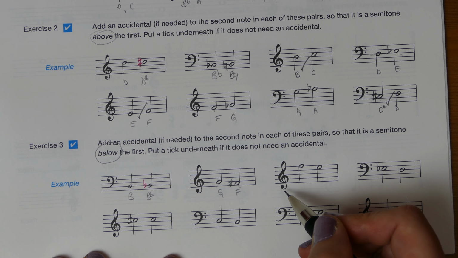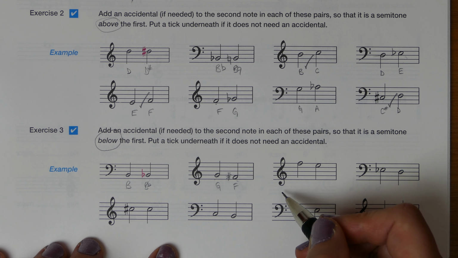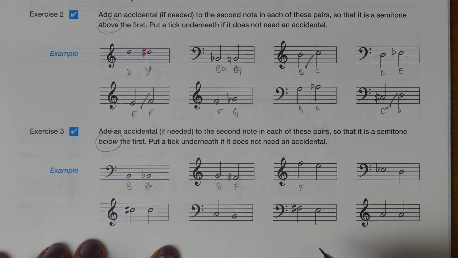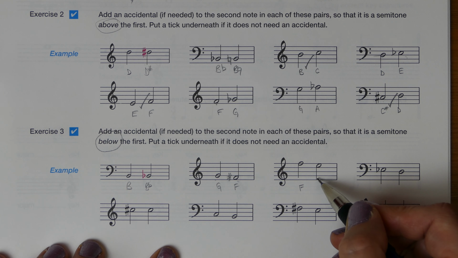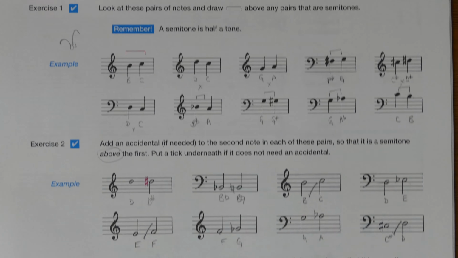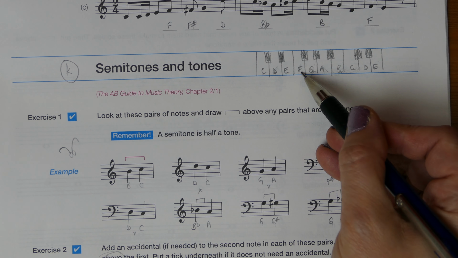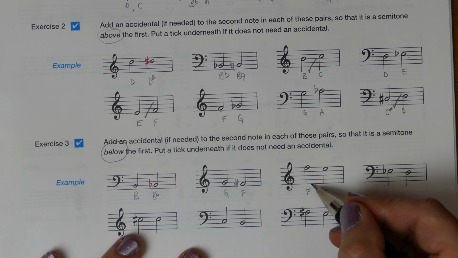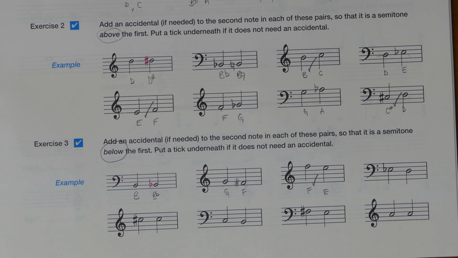So here we're in the treble clef, and so every good boy says football, there's our F, and then the space is spelled face, F-A-C-E, so F to E. Let's look at our keyboard. F to E is already a semitone, so we'll just give that a tick, nothing needs changing.